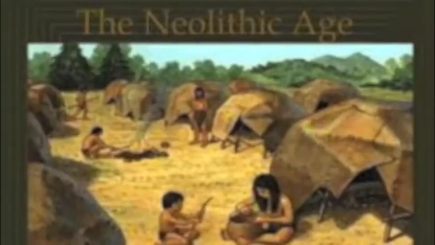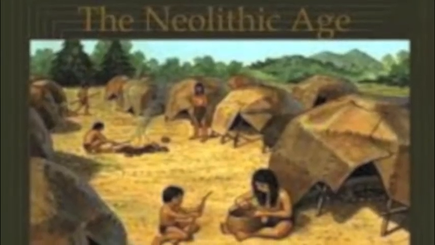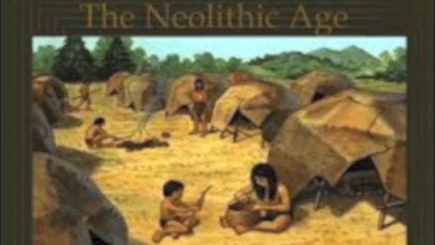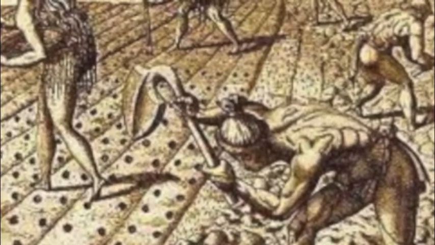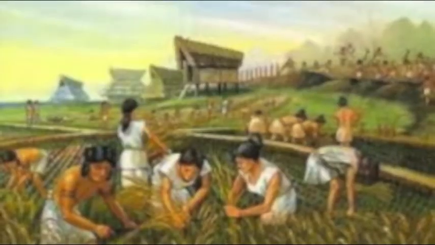Let's get started. When the Neolithic Age began, also known as the Stone Age, it was revolutionary to human history. Instead of only food foraging to feed ourselves, we began food production to supplement our diets.